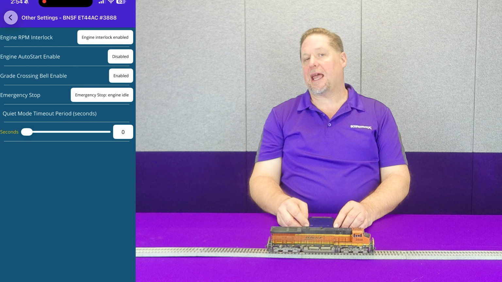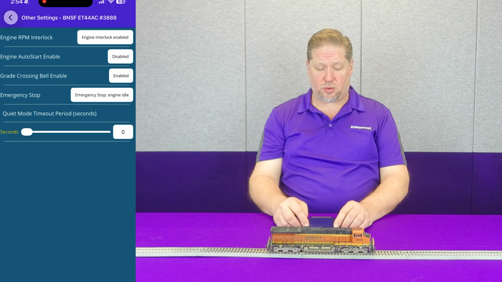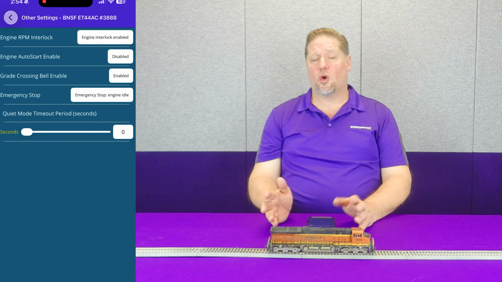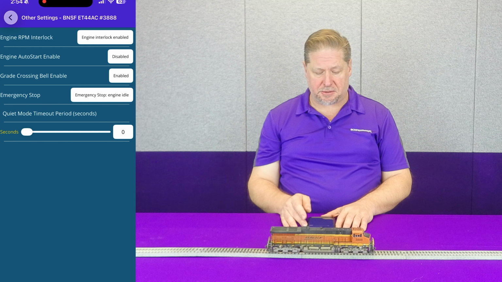Grade crossing bell enable. This is where when I blew the longhorn, you heard the bell ring after. That's where you would do this. Emergency stop. You can set the engine to idle or to shut off completely. Again, it depends on your prototypes and your models.